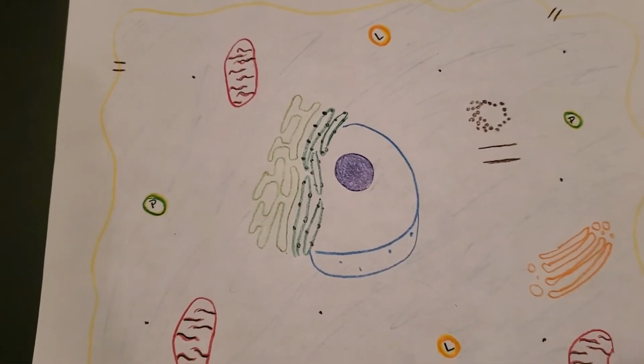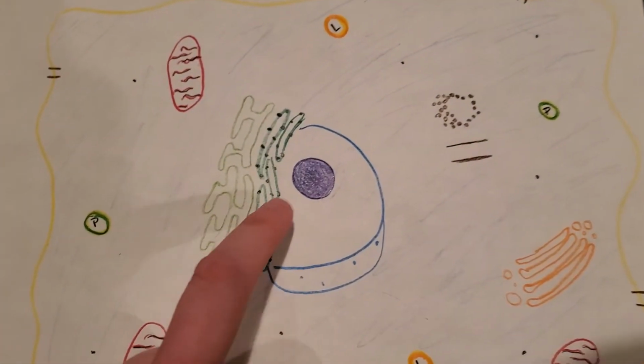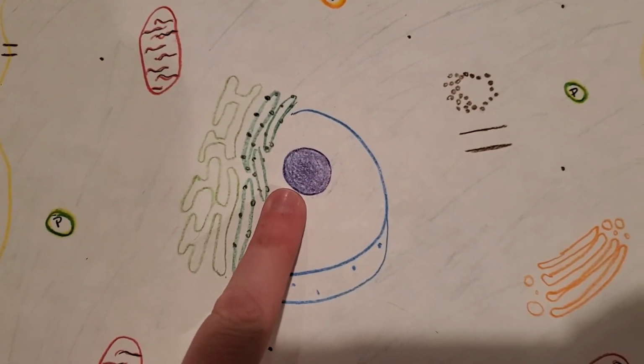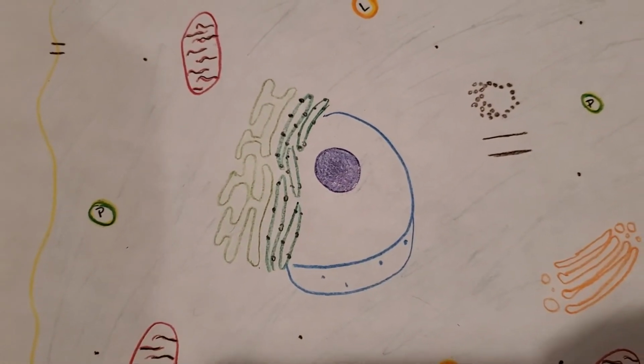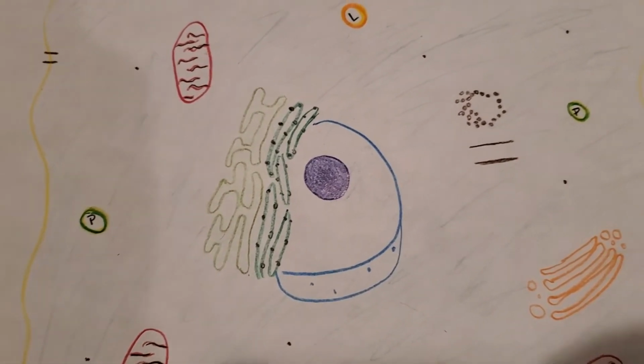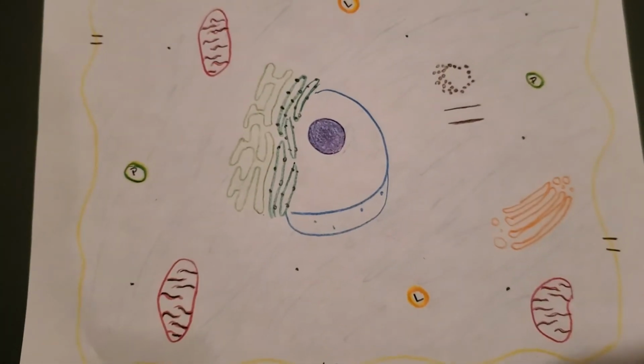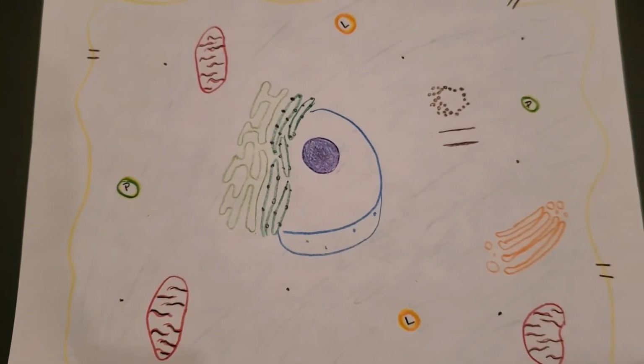But within the nucleus, there is a nucleolus, which is more purple there. The nucleolus manufactures ribosomes. So the nucleus can really be thought of as the blueprint to our body.